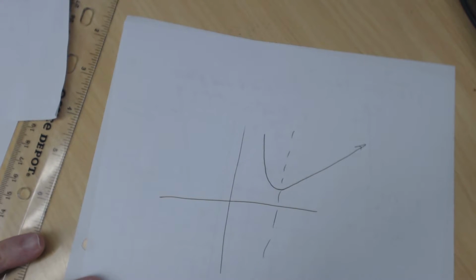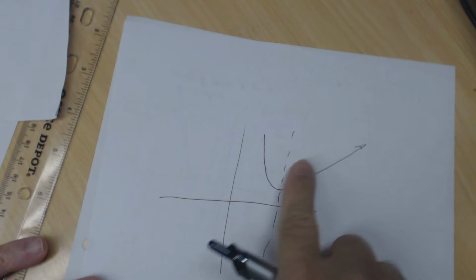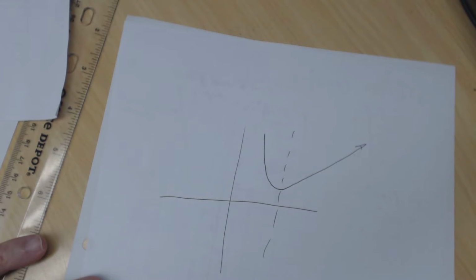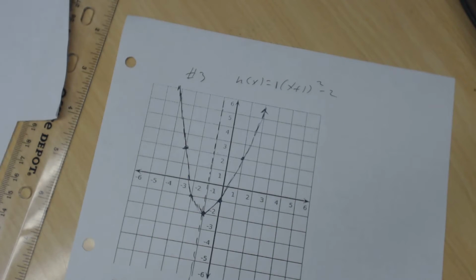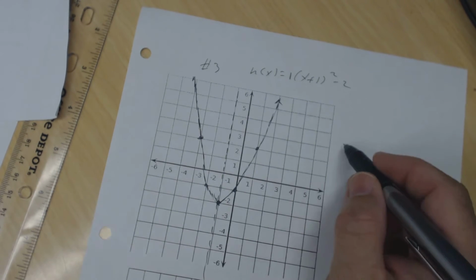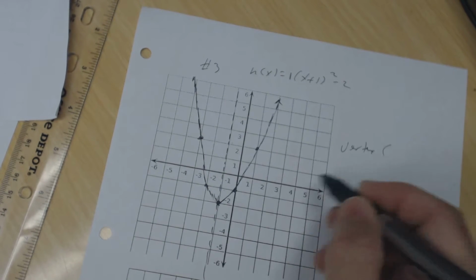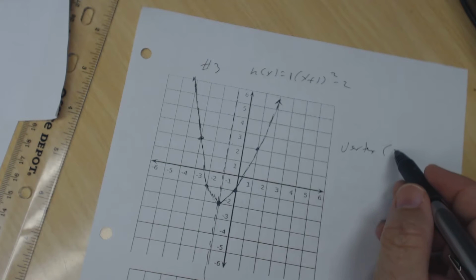So do a good job drawing the curve to make it look symmetric about the axis of symmetry. There are students that don't draw the curve to make it look symmetric. All right, so make sure you do that. Okay, and that was it. So the vertex is negative 1, negative 2.